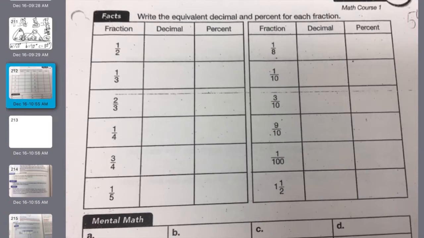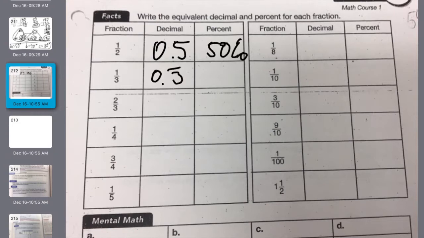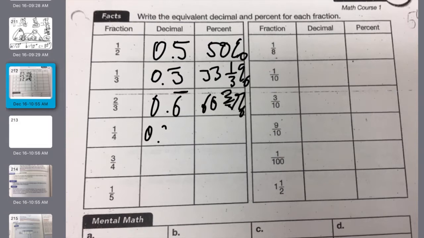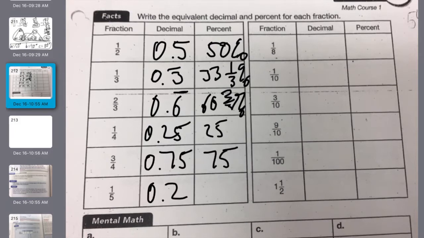To switch it to a percent, then it's right twice. So it'll go like this. Half is 0.5, right twice, 50%. 1/3 is 0.3 repeating, which is 33 1/3%. 2/3 is 0.6 repeating and 66 2/3%. 1/4 is 0.25, 25%. I'm going to stop writing the percent thing. 3/4 is 0.75 and 75%.